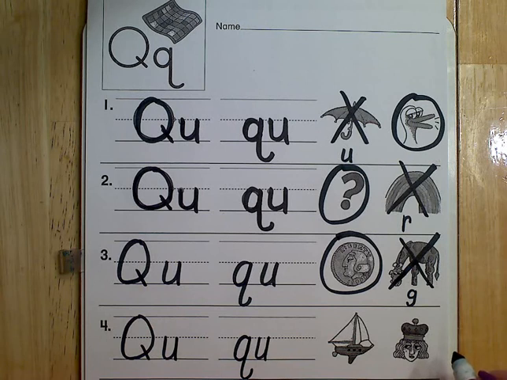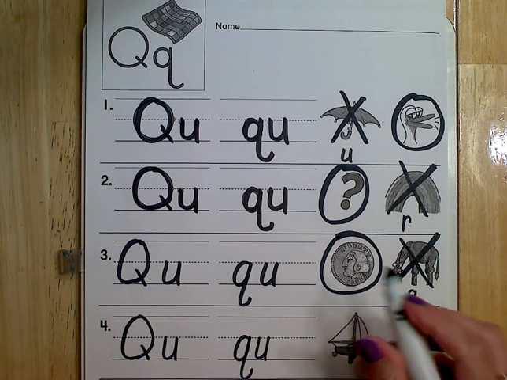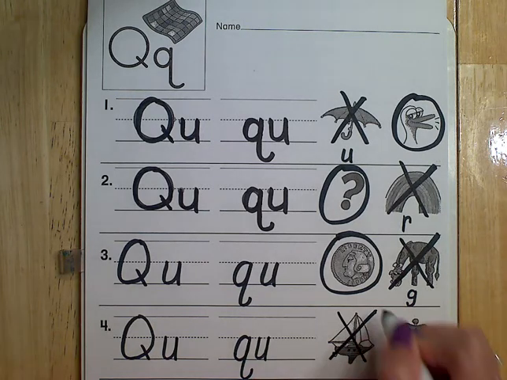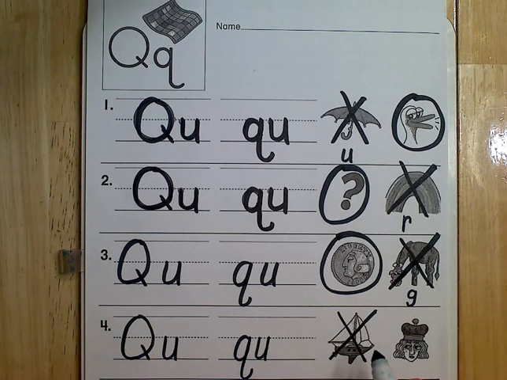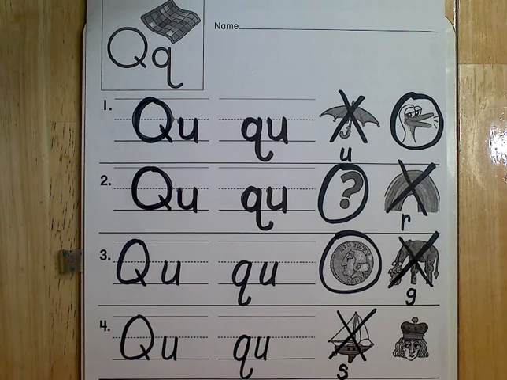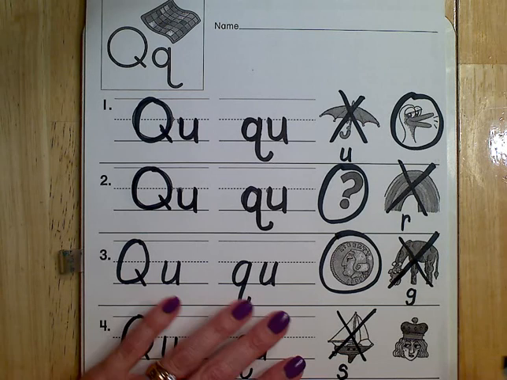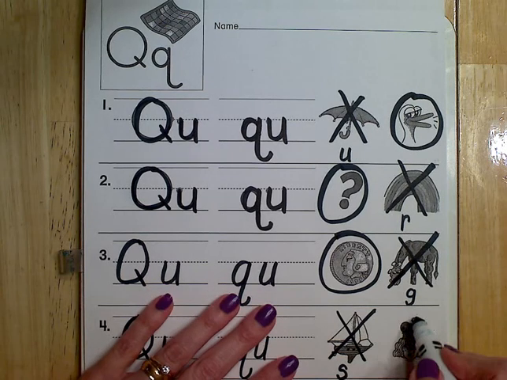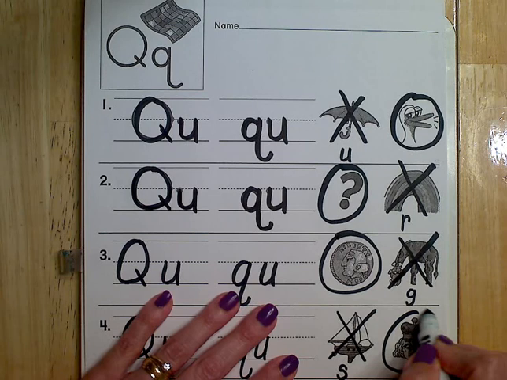Sailboat. What does that start with? Does it make the qua sound? No, it does not. So what does sailboat start with? Yes, you're right. S. And our last picture, a queen. Queen. Does that make our Q sound? Yes, it does. Let's circle queen. Nice job, kindergarten.